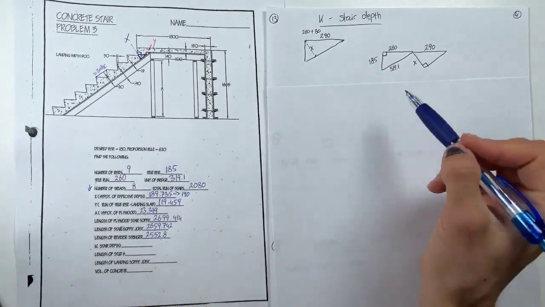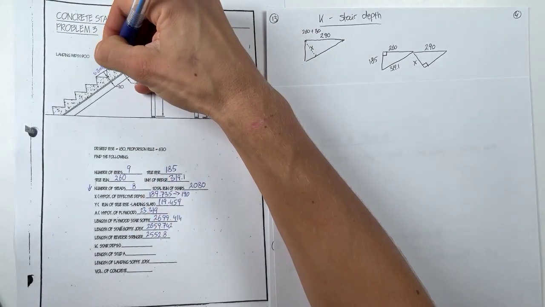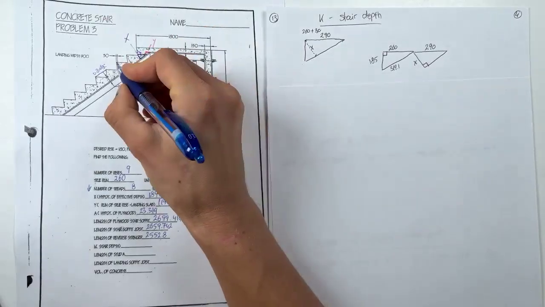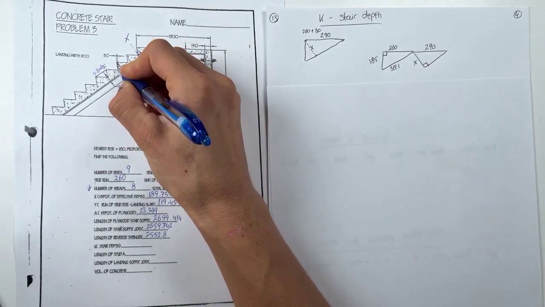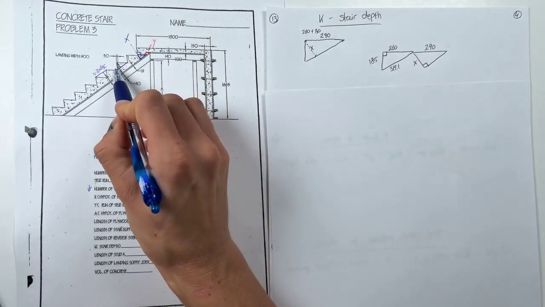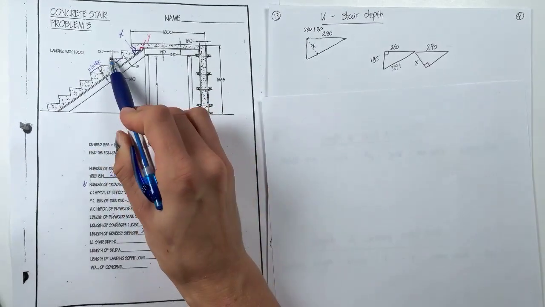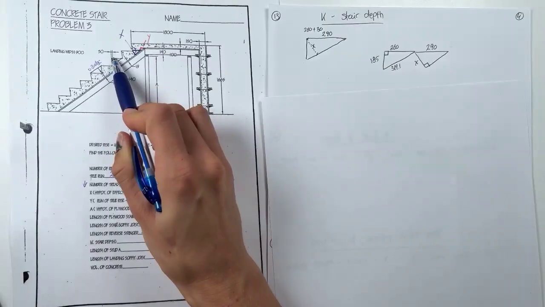So what we're trying to find in this first one is this right here. This is the triangle, right? Do you see that? We have a unit rise, and we have a unit run, but we have to add the nosing.